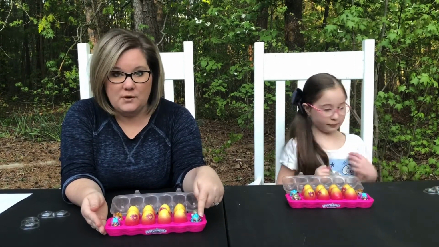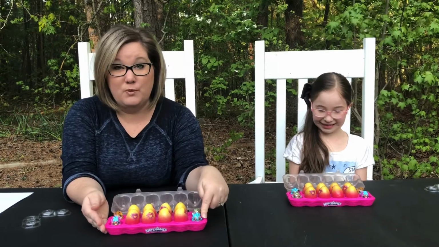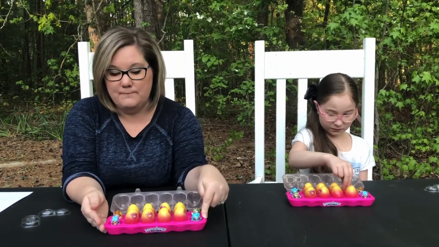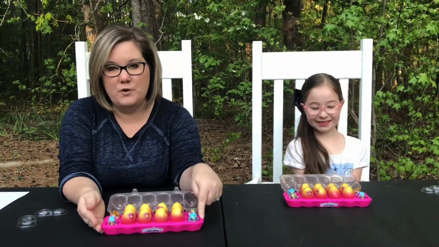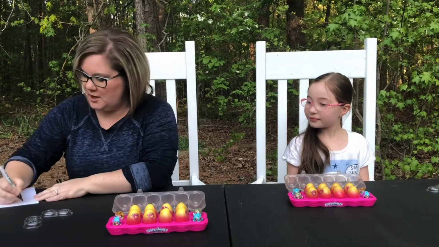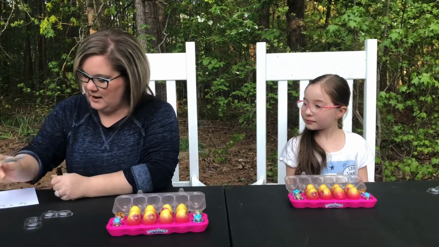So we can show this equation as 6 plus 6. It's repeated addition, the same number added more than once. And I add it twice because I've got 2 rows. So my first equation for my cute little Hatchimals here is 6 plus 6. And what does that equal?